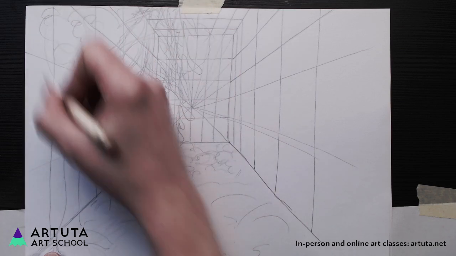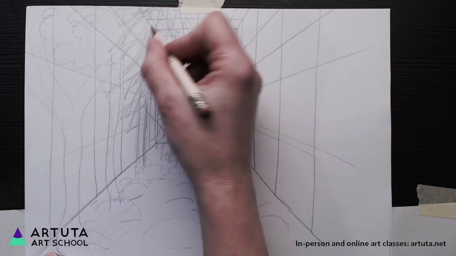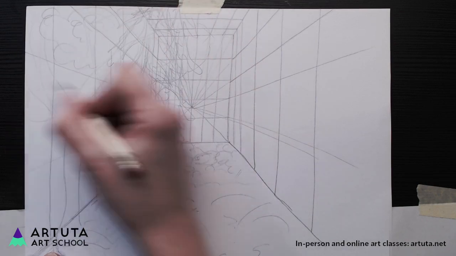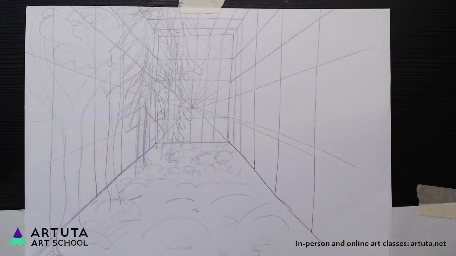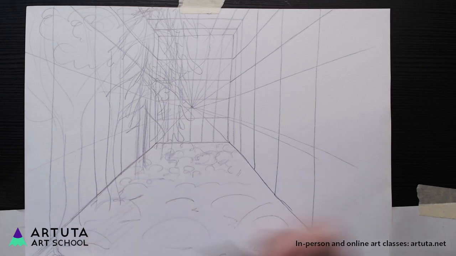I'm just layering the foreground and the background. I'm not really too worried about how that looks quite yet. I'm just kind of mapping it all out for now.